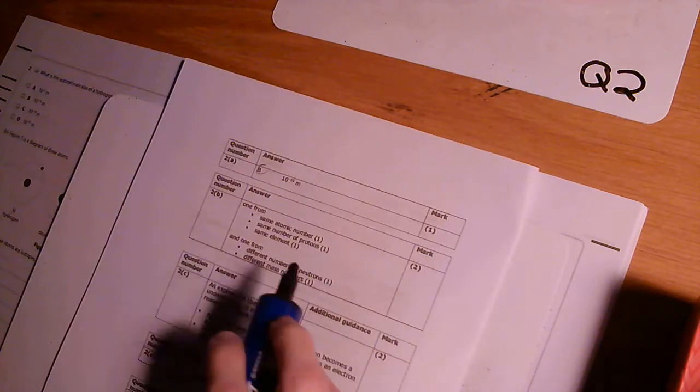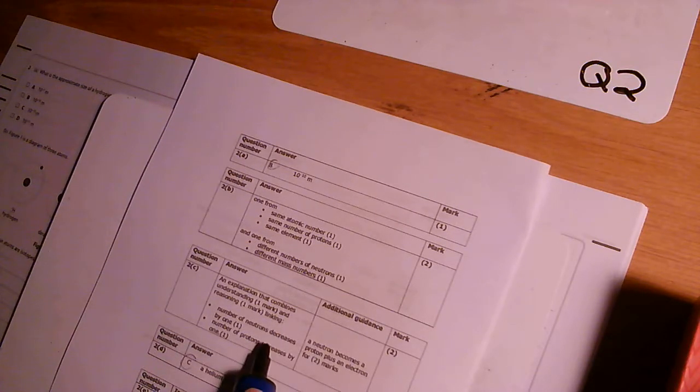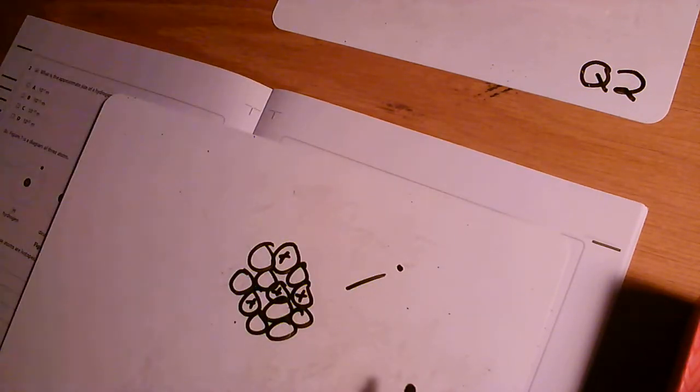So in the mark scheme they're looking for you to say that the number of neutrons has gone down by 1, there's 1 mark. Number of protons has gone up by 1. There's 1 mark. I mean, if you say that a neutron has turned into a proton, you've basically covered both of those things in one neat little sentence, haven't you?